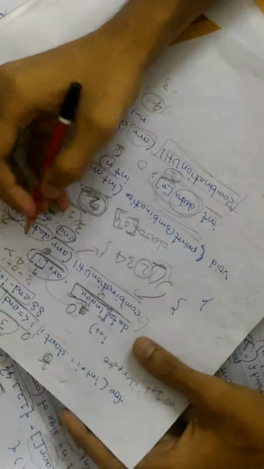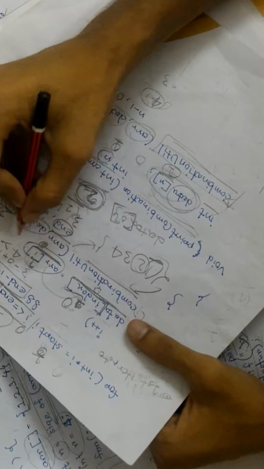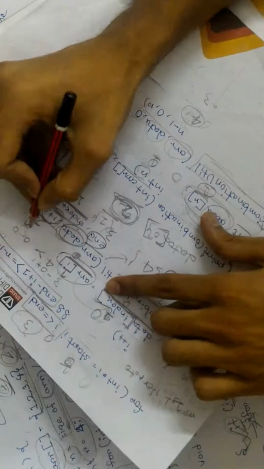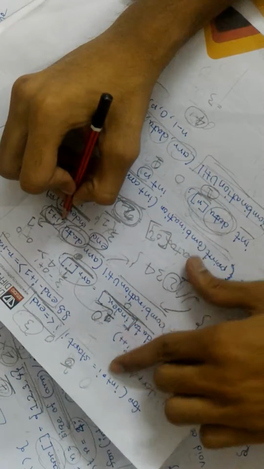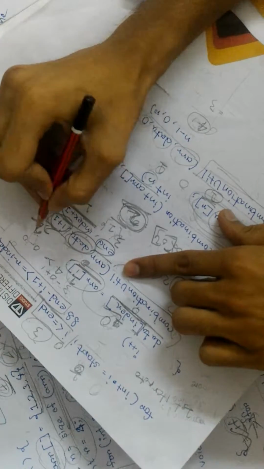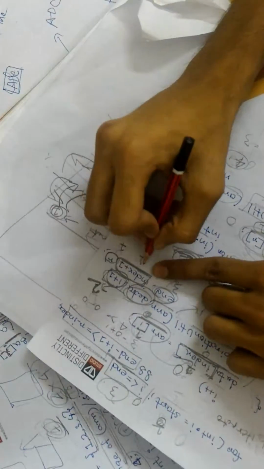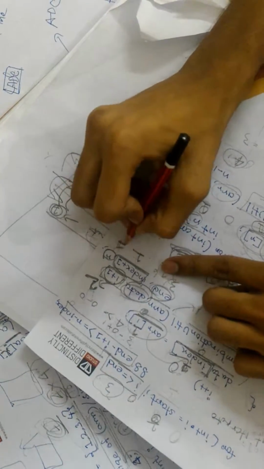Now if we see that the data array is 2, i plus 1 is 2, since i was 1, end is 3, index plus 1 is also 1, r is also 1.